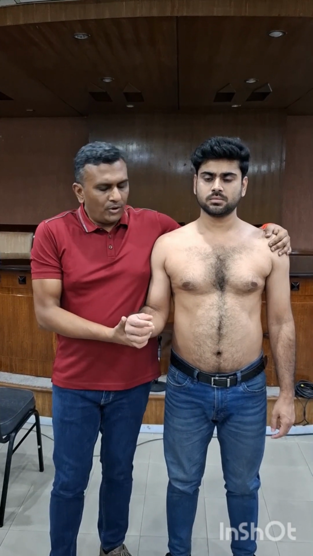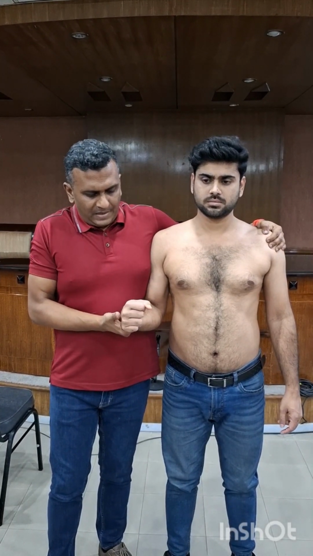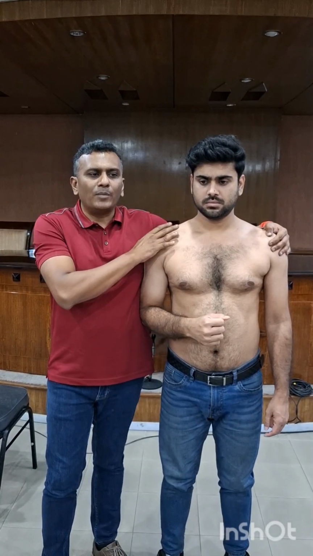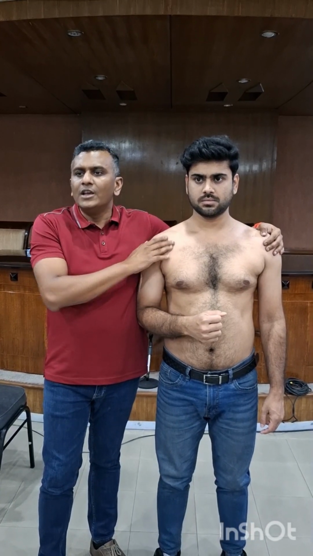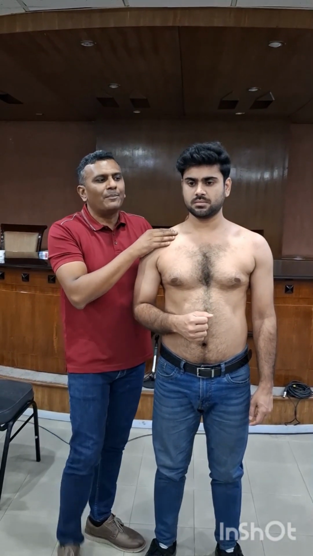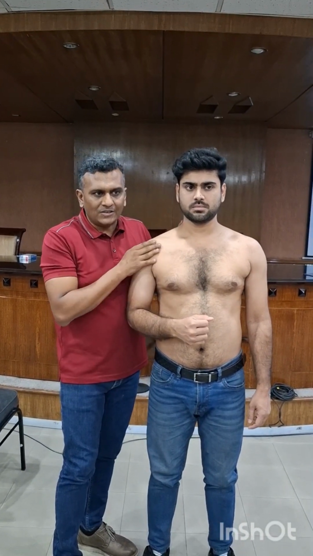Now the second one, we are thinking about subscapularis. So we go for resisted medial rotation. If we find any pain, then it is confirming subscapularis. If we don't find any of those, then we are thinking it's a subcoracoid bursitis.